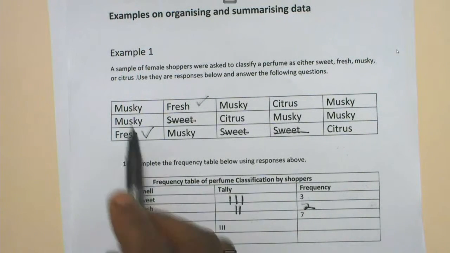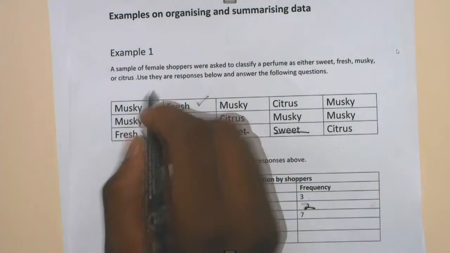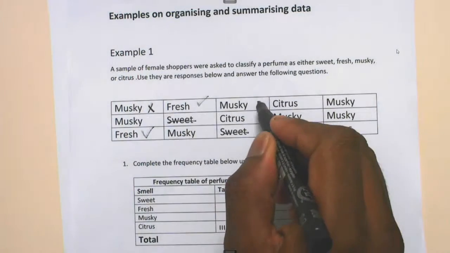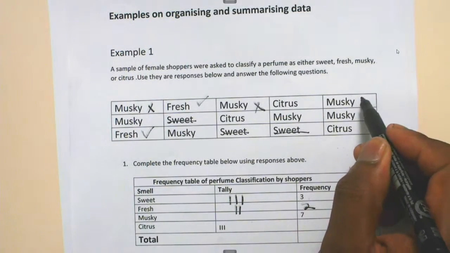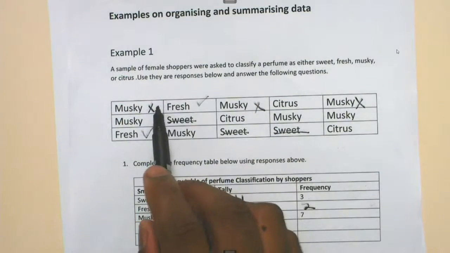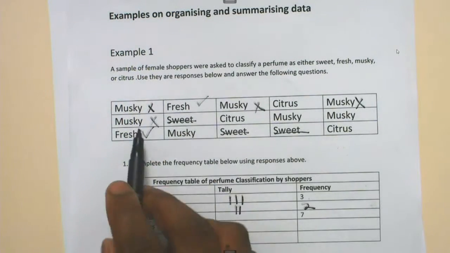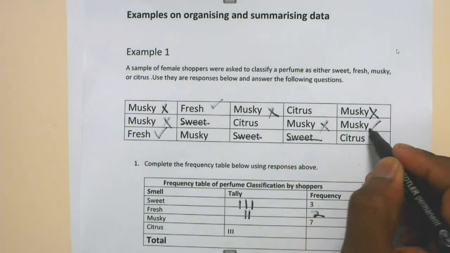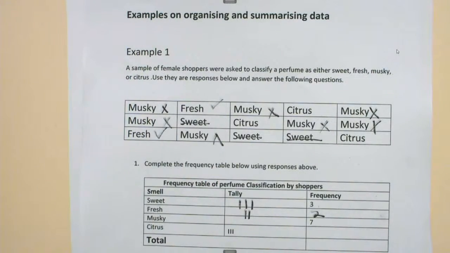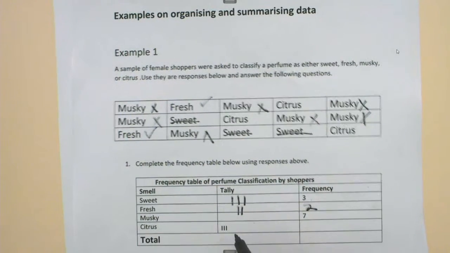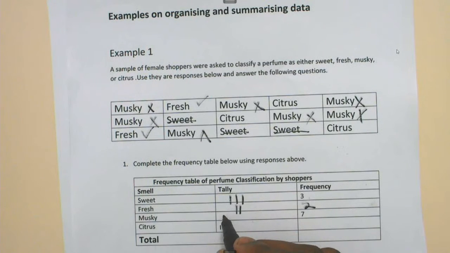We check the customers who classified our perfume as being musky. Now, let's go to our first column. Musky, it will be 1, 2, 3 in the first column, then 4, 5, 6, and 7, which was already provided. So how are we going to put a tally of 7? We learned that from grade 5, 6, 7, 8, 9. It's 1, 2, 3, 4, remember at 5, then 6, 7. And then we have 7 as our frequency.